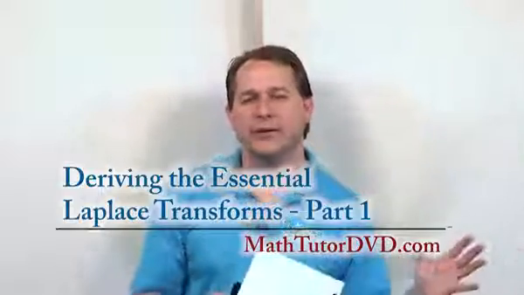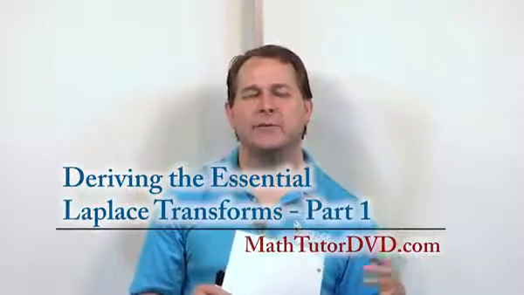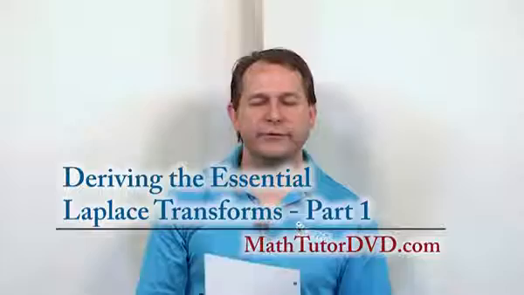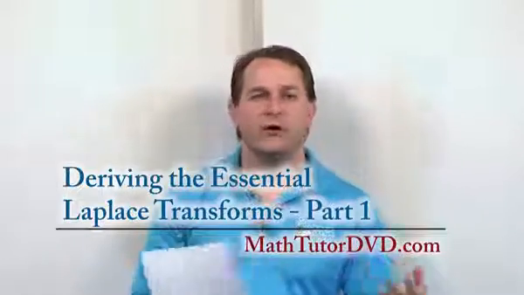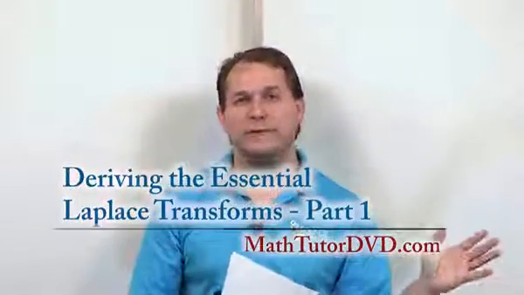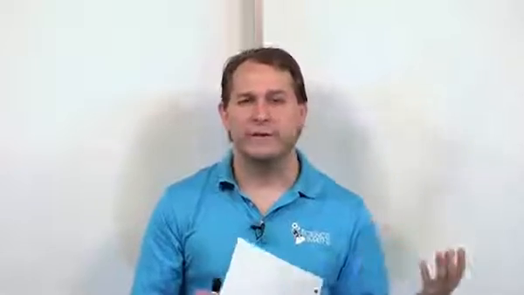In the last section, we did a lot of talking about the reasons why the Laplace Transform might be useful, a lot of the overarching ideas there, and then we derived the essential Laplace Transform for some very important function class, which is the exponentials, right? Because those things, if you remember differential equations, pop up all the time.